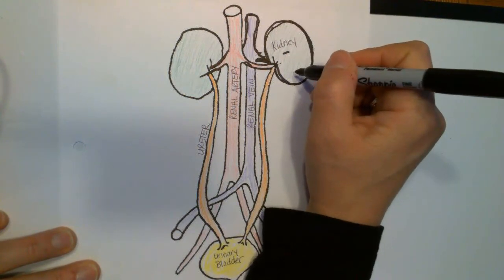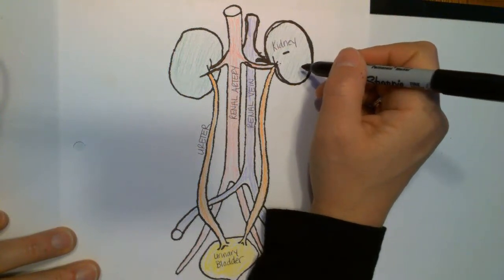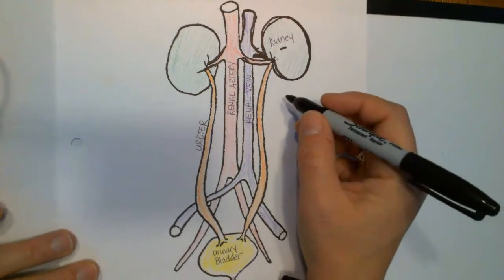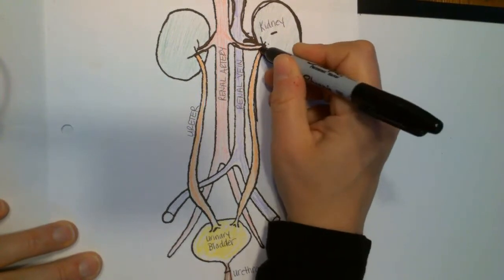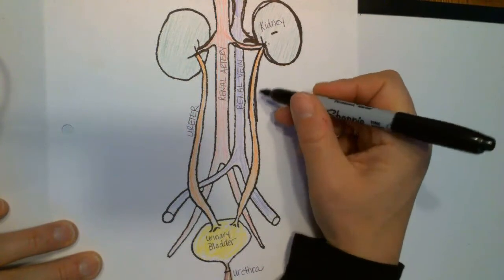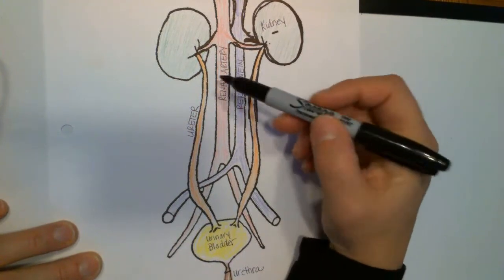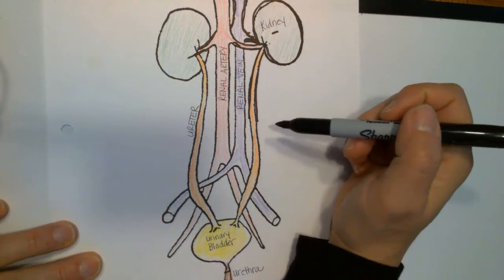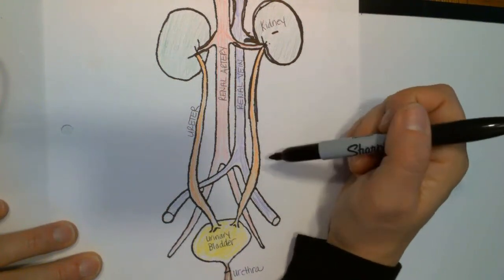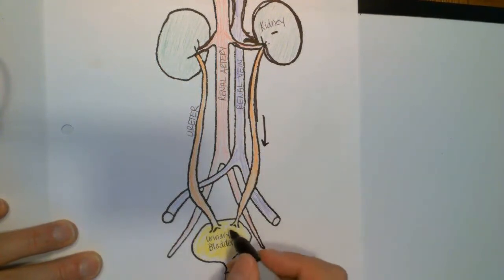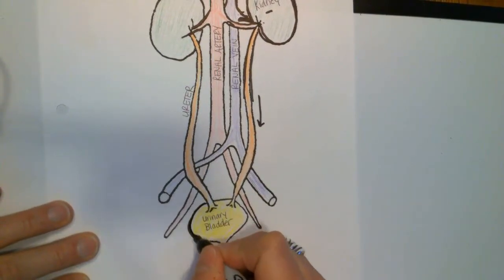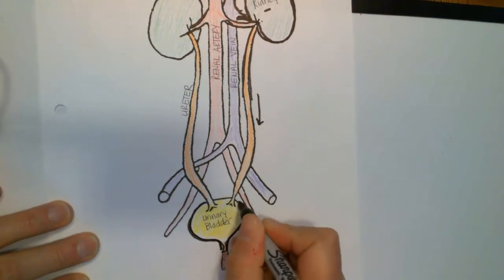Now, as I mentioned, the kidneys are responsible for making urine. So once that urine production is done, we want to get the urine out of the body because urine is basically metabolic waste and water. And so it will carry the urine down two tubes, which are called the ureters. And again, there is a ureter that comes from each kidney. So you have two ureters. Those ureters will carry the urine down into the urinary bladder, which is going to be down here.